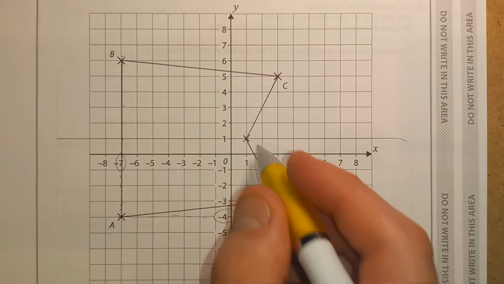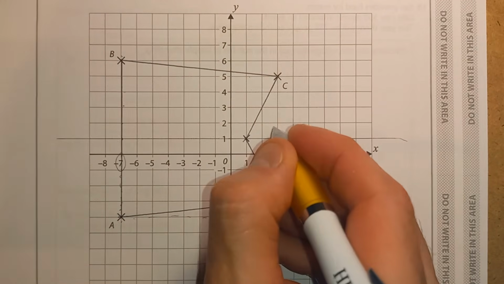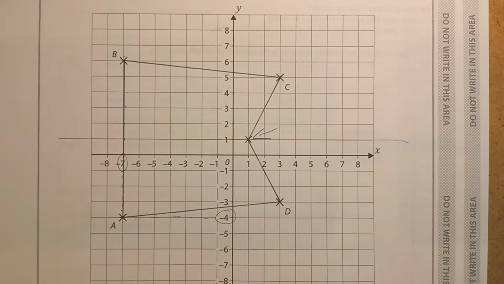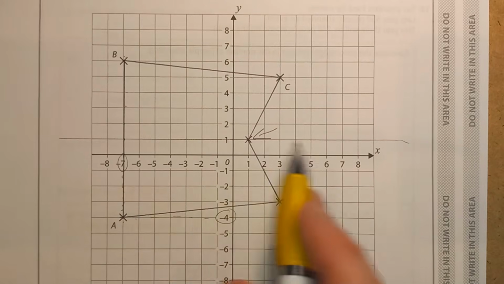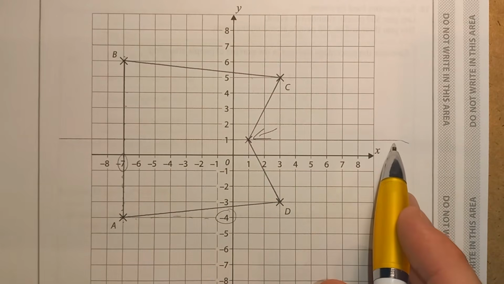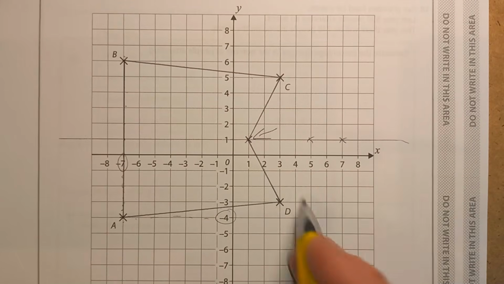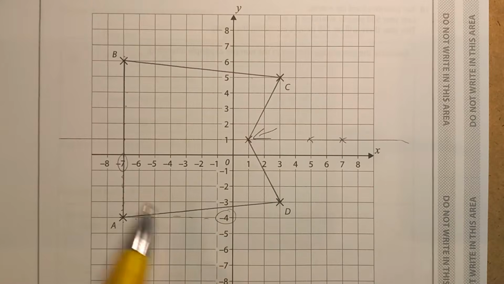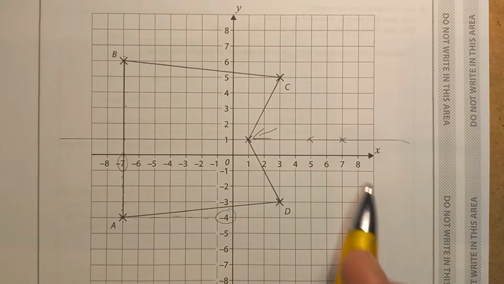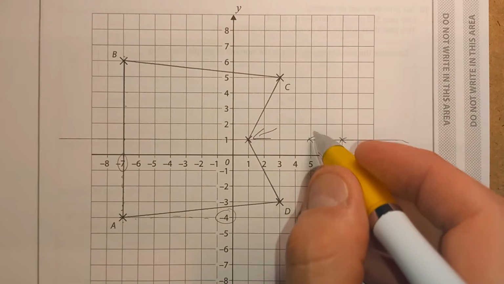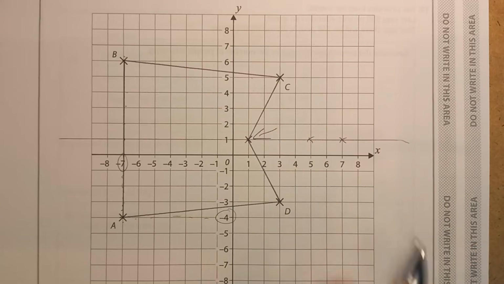To mark with a cross, and I've marked my cross there. I might even do an arrow to show you that's where it is. So a cross anywhere along this line. So we could have it here, we could have it here. Doesn't matter. Any of those is going to give us a pentagon with one line of symmetry. If we've got the cross higher than this line, so up here or down here, it's not going to work.